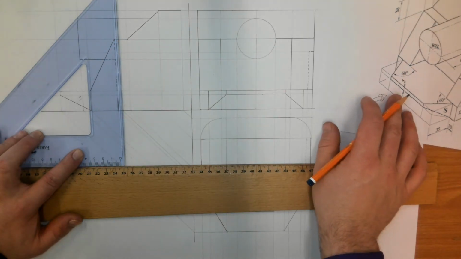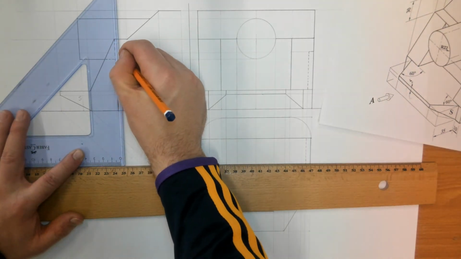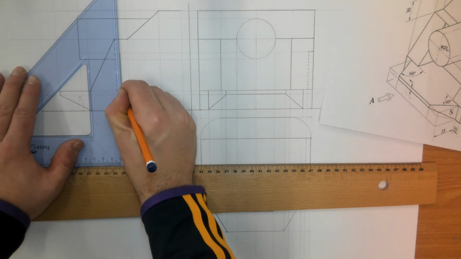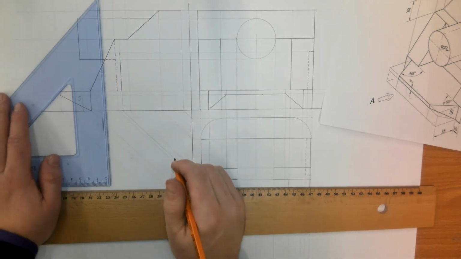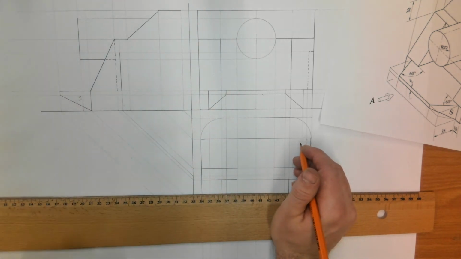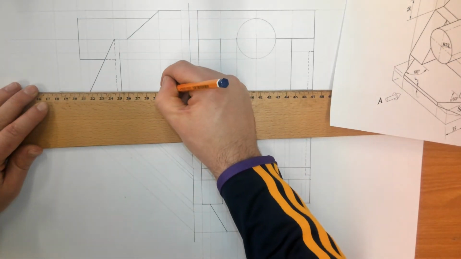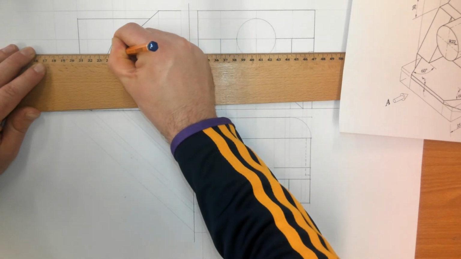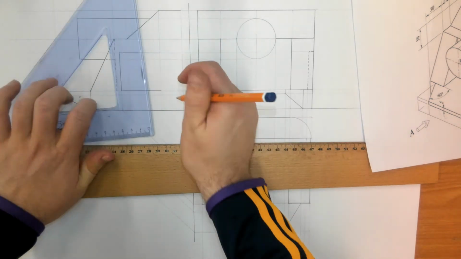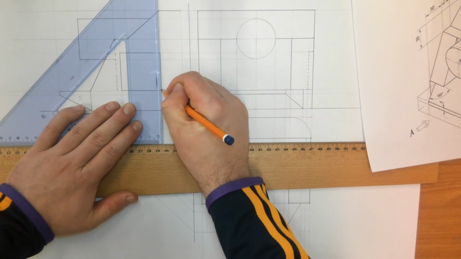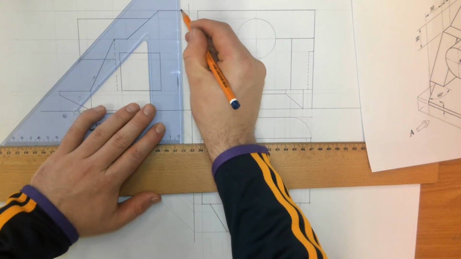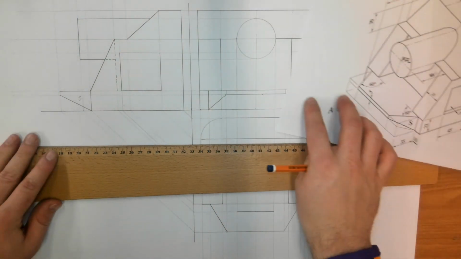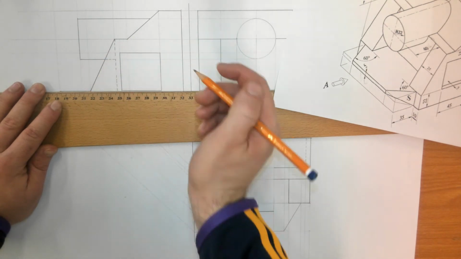Okay, it's heavy, so it's heavy there, right, and it goes heavy right until over here, here. It's a heavy line there. Now this is all hidden detail here.